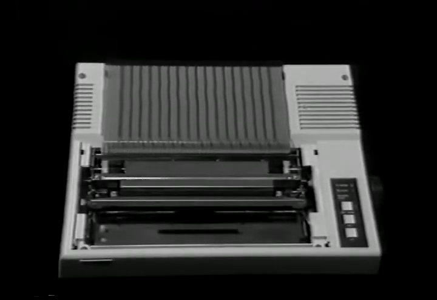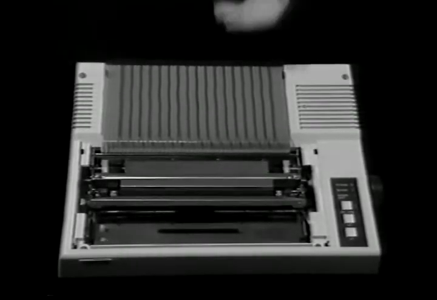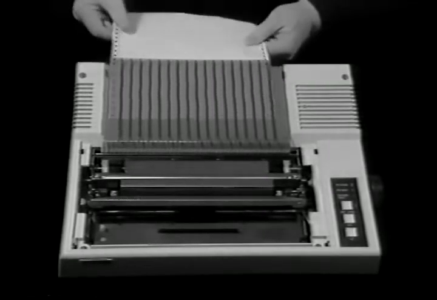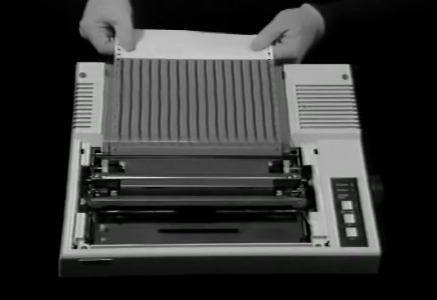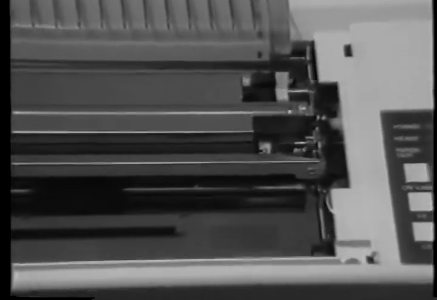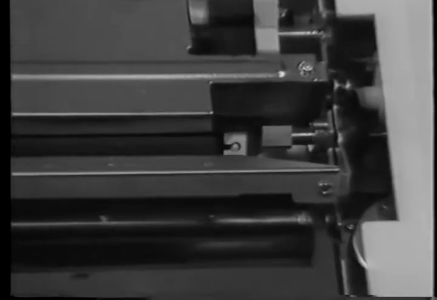Using this dot matrix printer, I'll give you an idea how the paper is loaded. By moving the paper through the back of your printer, it will catch on to the pins of the tractor feed device. Then, you can roll it through with the roller handle for the platen.